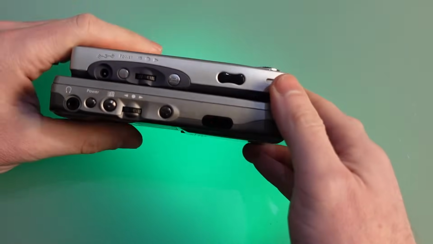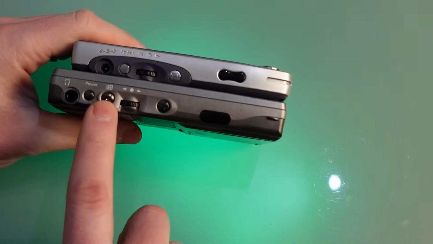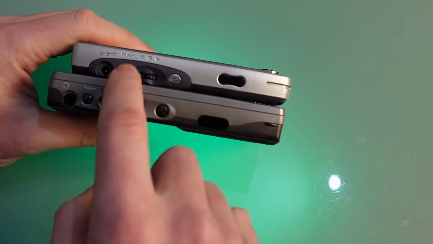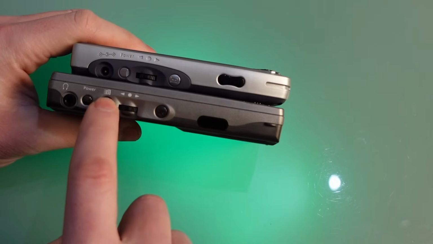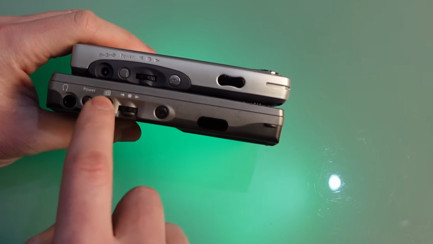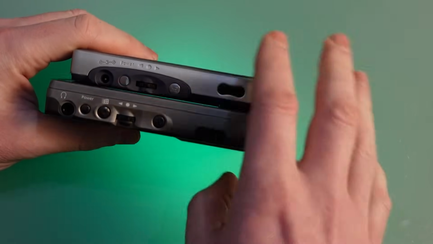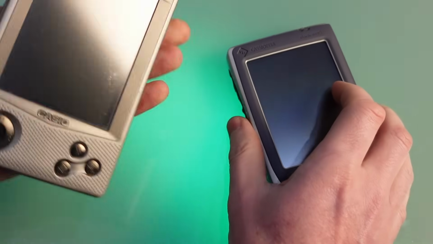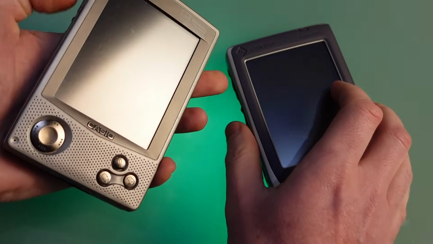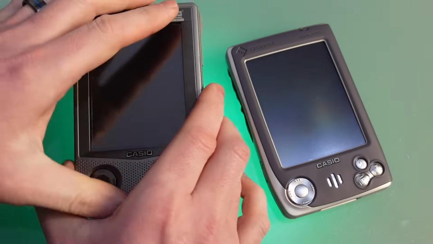You'll see that the button placement is the same, but we've lost a button here, so we no longer have the Windows key. And while that's not detrimental, it's not a huge issue, it does inhibit one-handed use, as it's not possible to bring up the menu, scroll through and select an application one-handed.